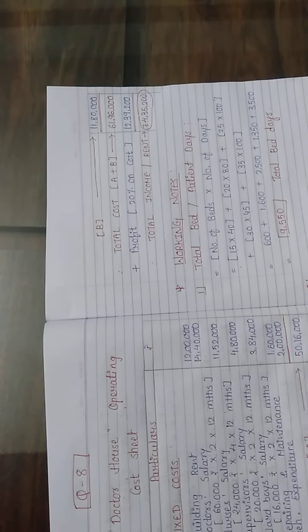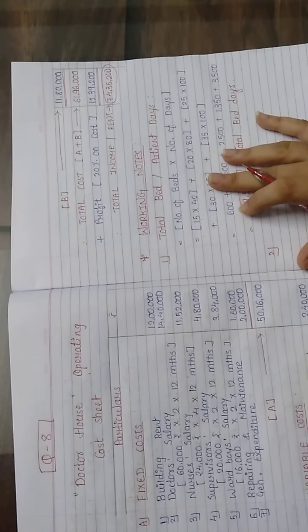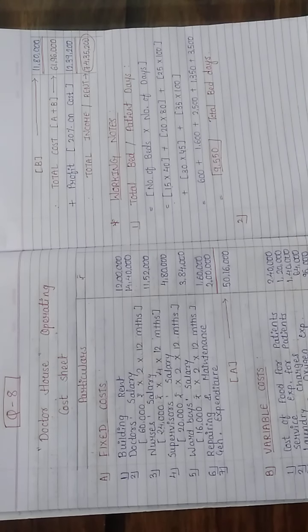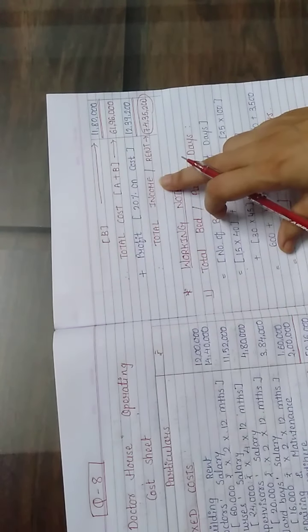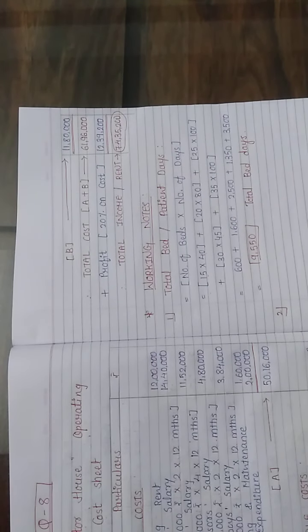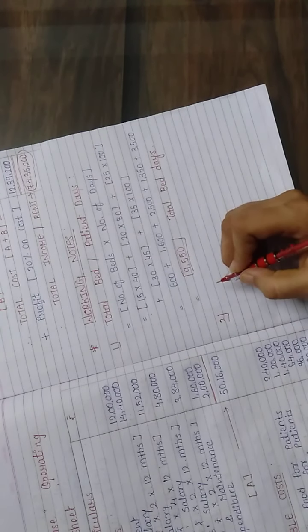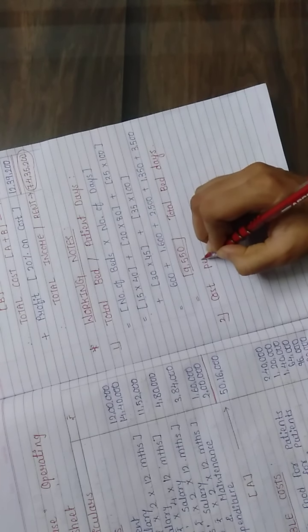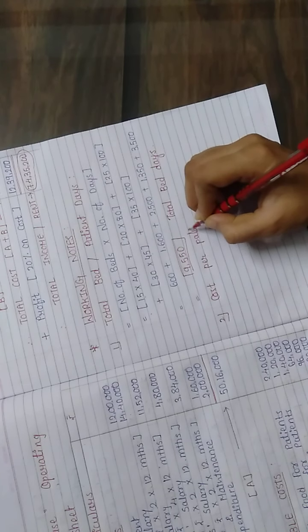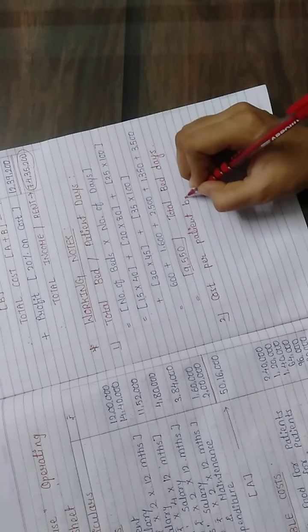I hope the statement or cost sheet is clear to you. Now you will be clear how to classify fixed cost and variable cost, and how to make a total cost, add the profit margin, and how to find the total income or rent. Now students, again in the question, read the last two lines. First, what you have to find out is cost per patient bed day.